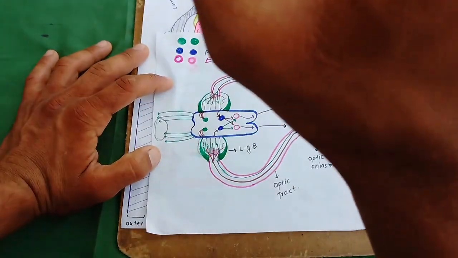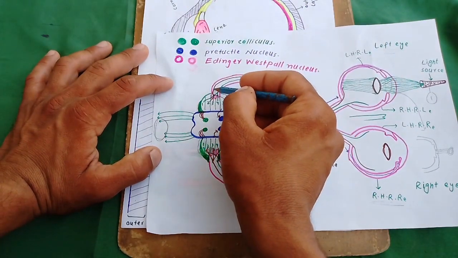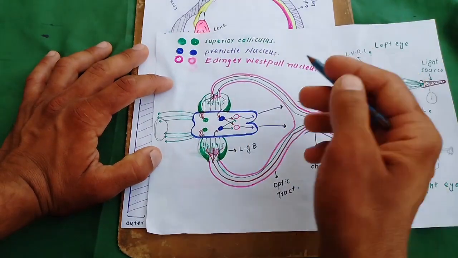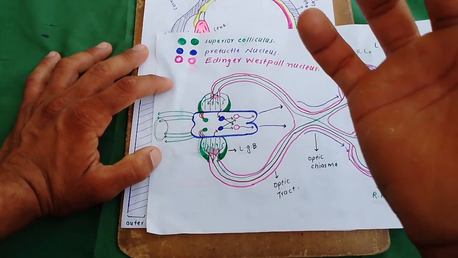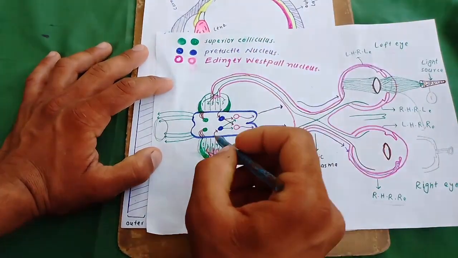Here I do not explain the visual phenomena in big detail. The fibers reach the lateral geniculate body, the subcortical center of vision, and there the division of the fibers occurs.